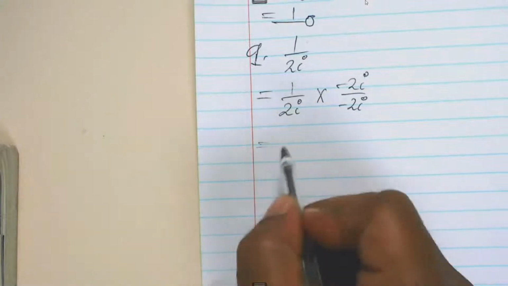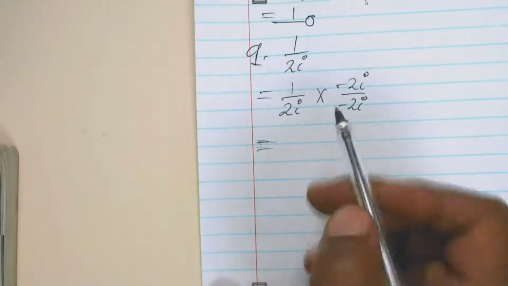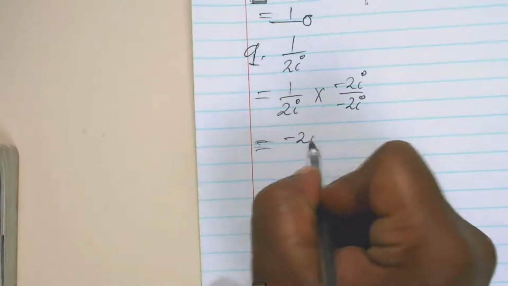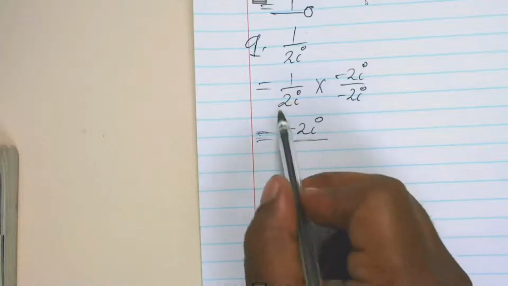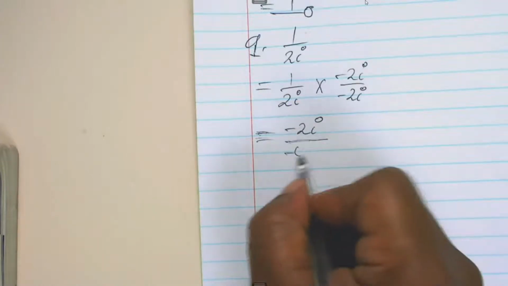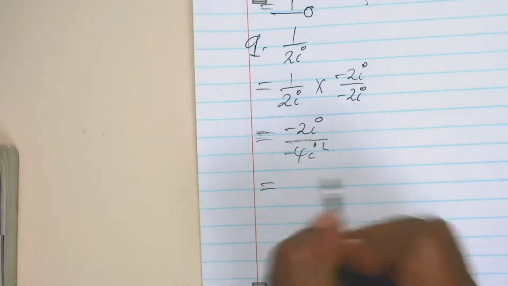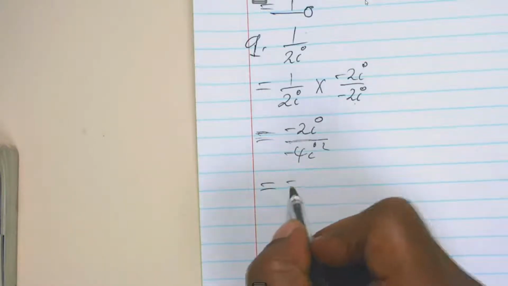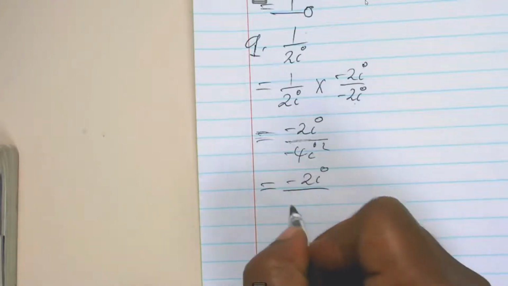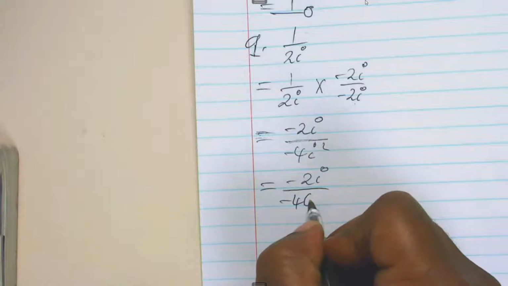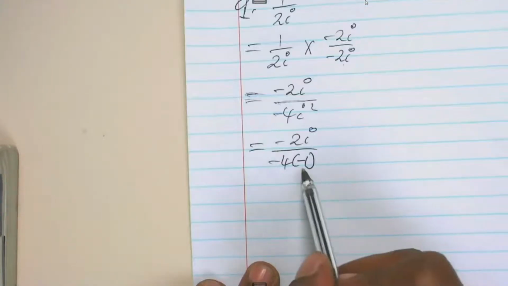Now what I'm going to have is 1 multiplied by negative 2i, which is negative 2i. And then on the denominator, I know that 2 multiplied by negative 2 is negative 4, and i multiplied by i is i squared. And finally, I have to substitute. Remember, I have negative 2i all divided by negative 4 into negative 1, because i squared is equal to negative 1.